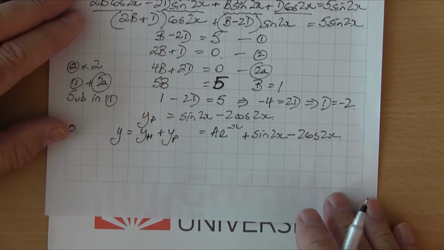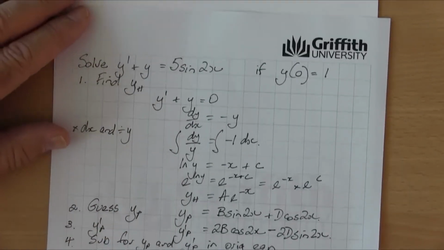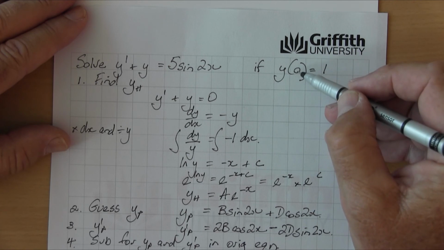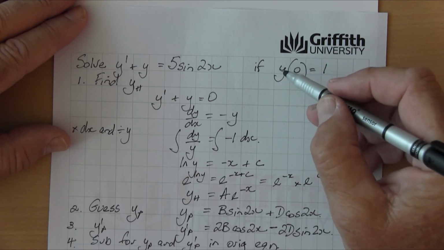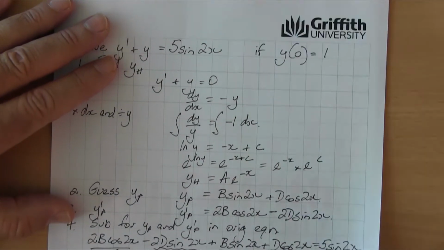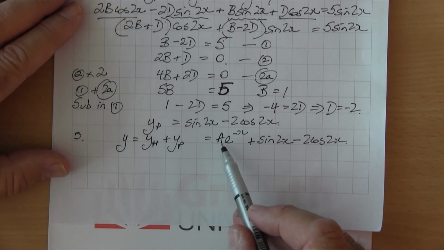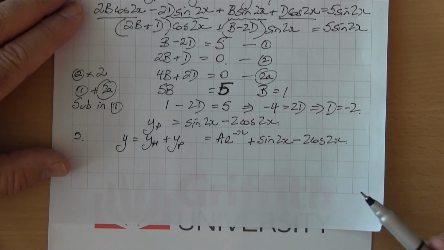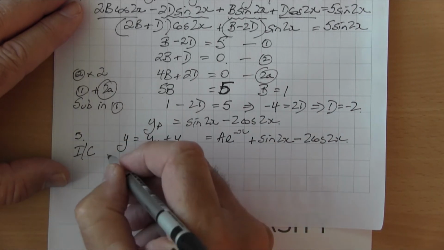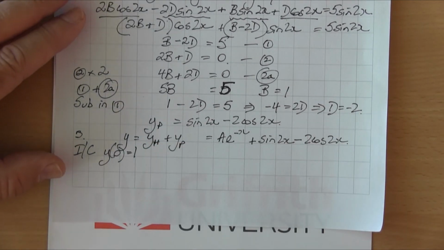Okay, now we are given some initial condition way up in the original one, up here, when we were told an initial condition is that when we put x equals 0, y must be equal to 1. So that will allow us to work out down here, if we put x equals 0, will that allow us to calculate what a is. So initial conditions are that y of 0 is equal to 1.